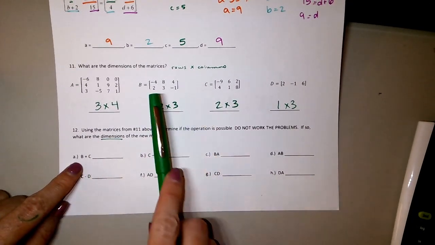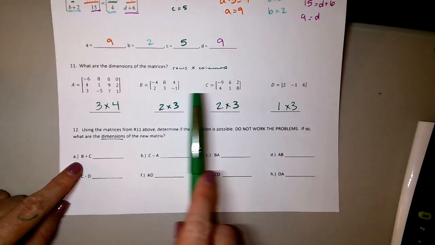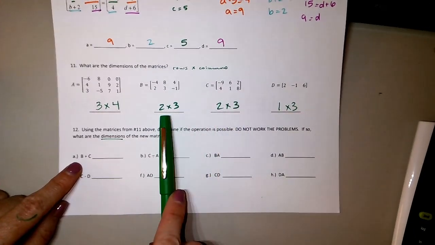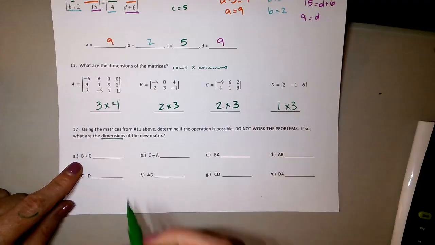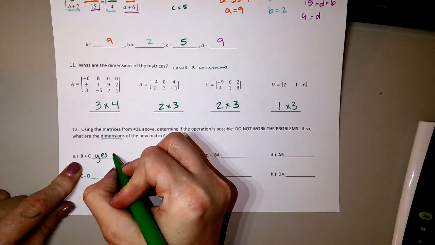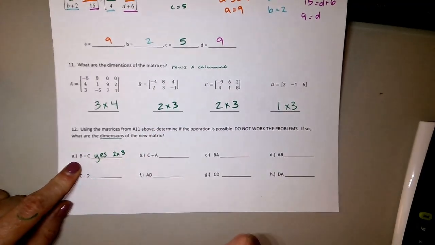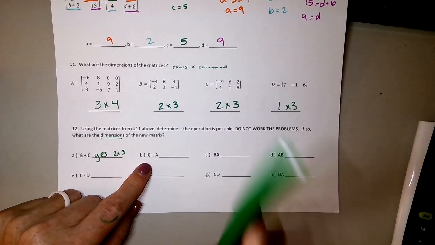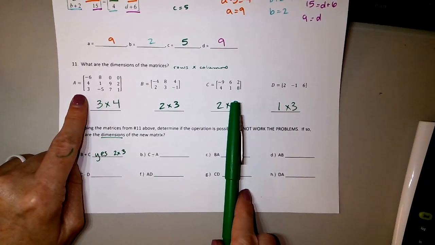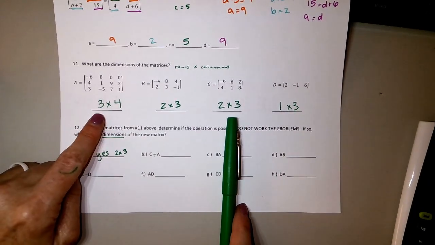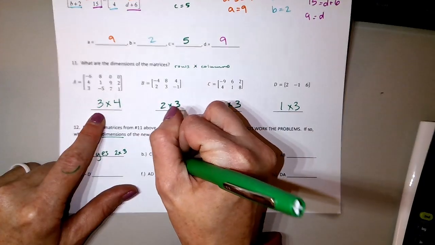So B plus C. You can add matrices that have the exact same dimensions. So you can do that. You would say yes, and you would end up with another 2 by 3. C minus A. You can only subtract matrices if they have the same dimensions. They do not, so you would write not possible or no.